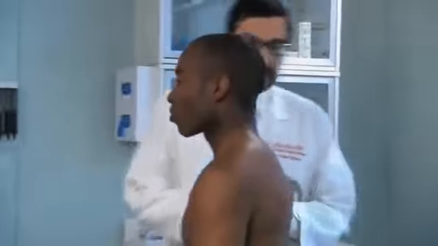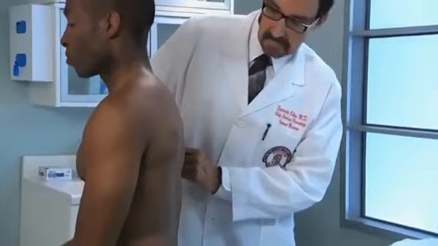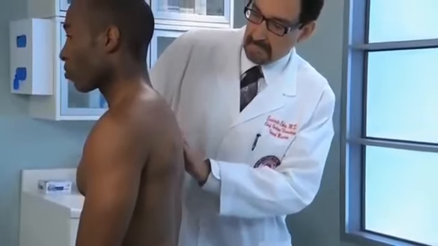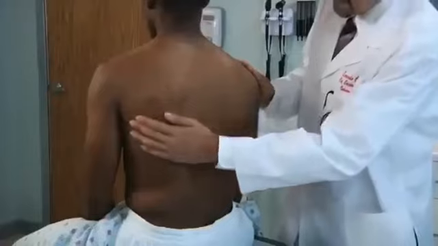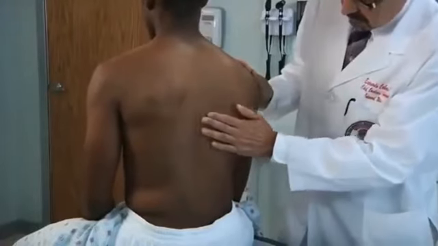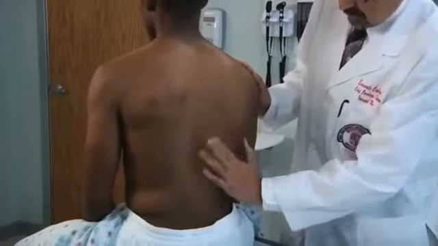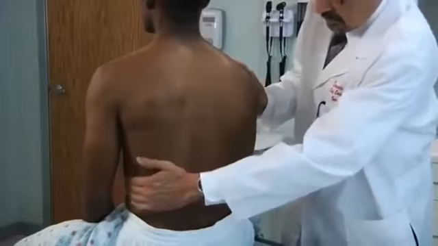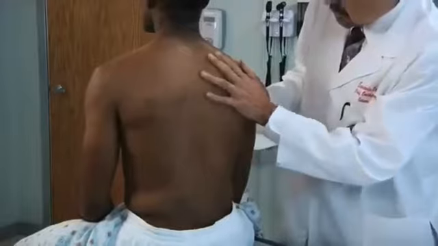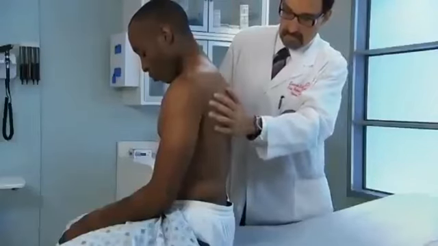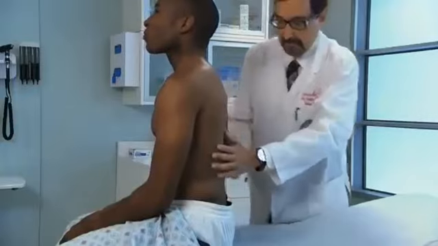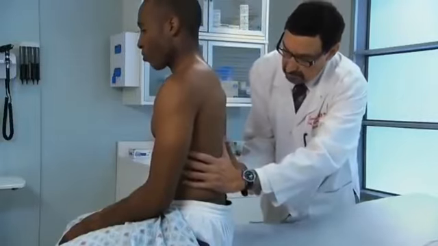Now examine the posterior thorax, beginning with inspection. Observe the chest for contour, symmetry, and deformities. Also, inspect the overlying skin. Tell me if this hurts. Then, palpate the chest wall to locate any areas of pain or tenderness, or any lesions or bruises suspicious for rib fracture.